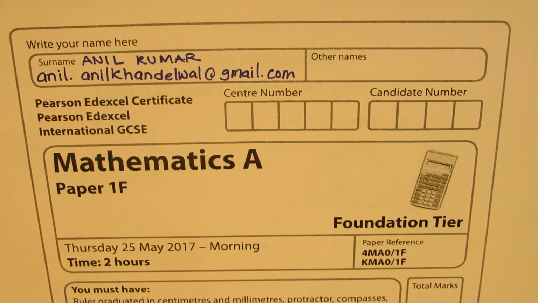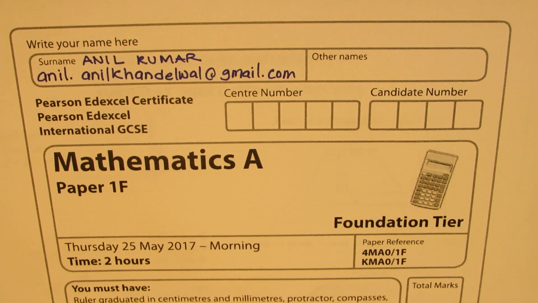Now, this is part of our global learning where we try to understand how mathematics is treated in different parts of the world. Now, this test paper is International GCSE foundation level. Here calculator is allowed, and for middle school students, these are excellent questions.